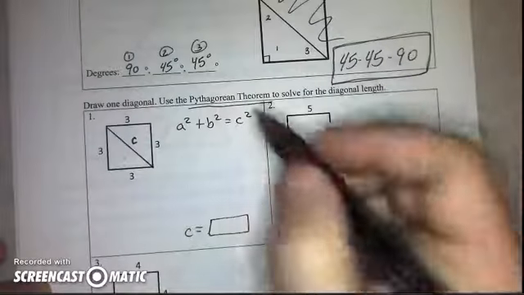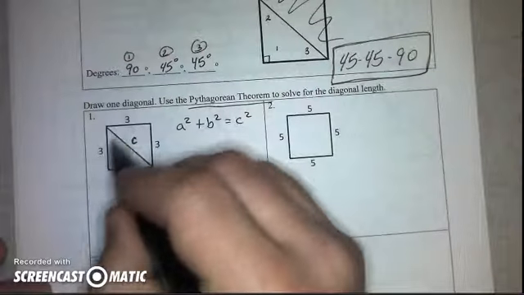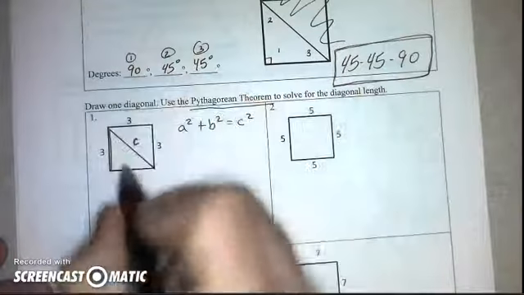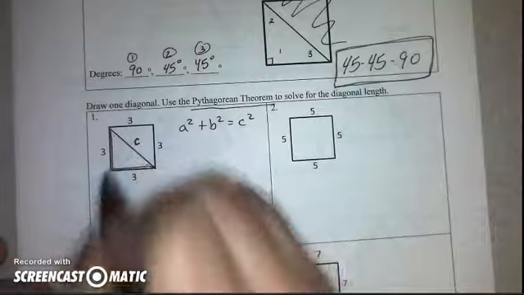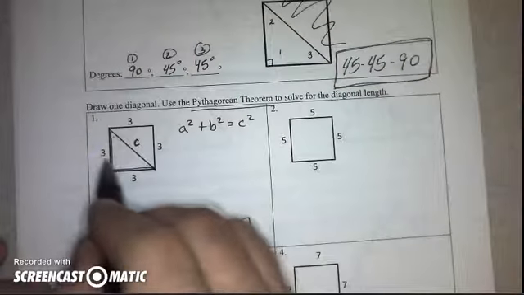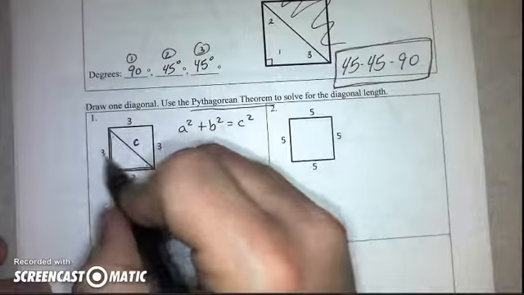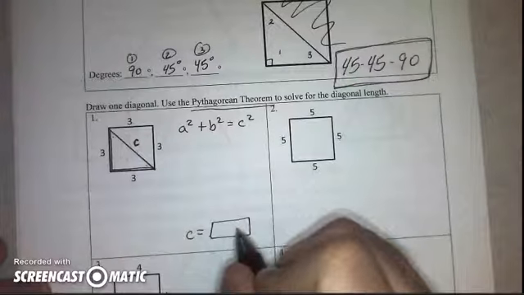Okay? So remember, we're only looking at one of the triangles. The two legs of a 45, 45, 90 triangle are going to be the same because they're sides of a square. Okay? So I want you to do that, and I want you to write your answers in simplest radical form.